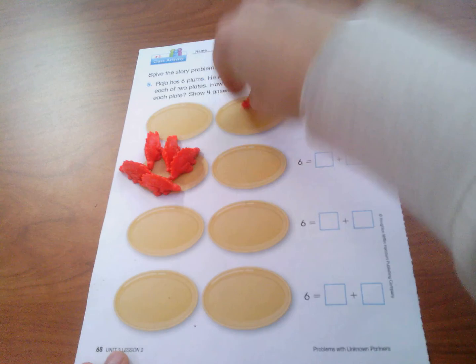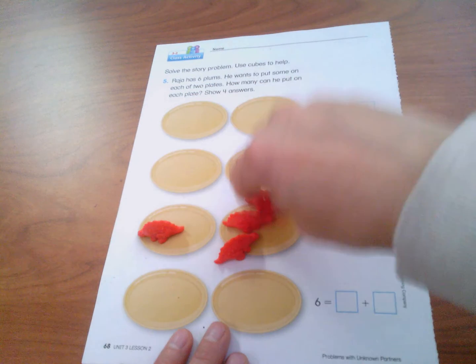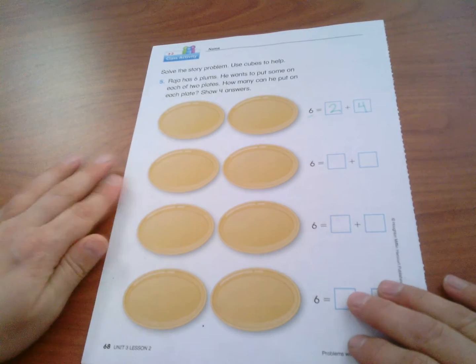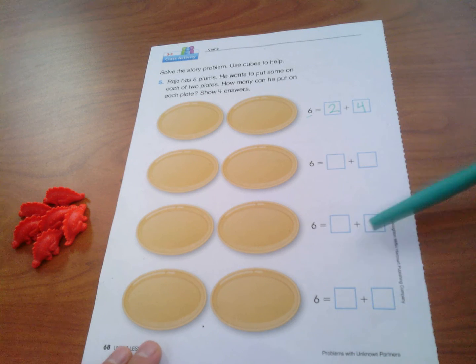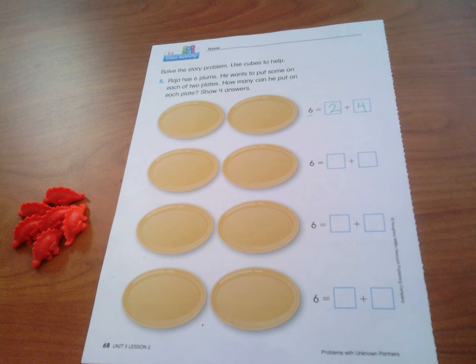So maybe on the next one, you're going to put this amount and show me what those partners would be. Maybe on the next one, you're going to switch them around like that. Okay, I don't want to give you all the answers, but I want you to work through it, and I want you to find 4 different sets of partners that equal a total of 6. When you're finished, please take a picture of both sides and submit.